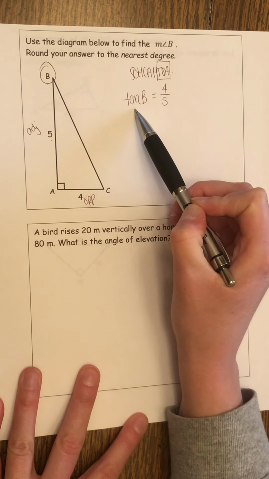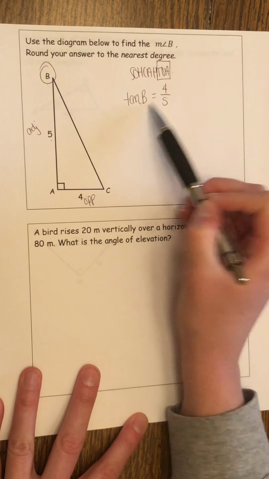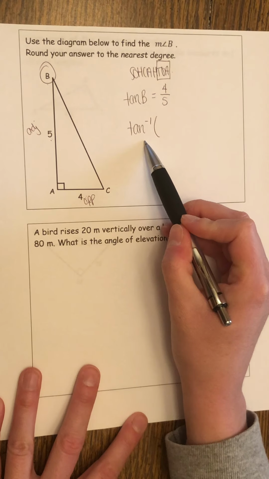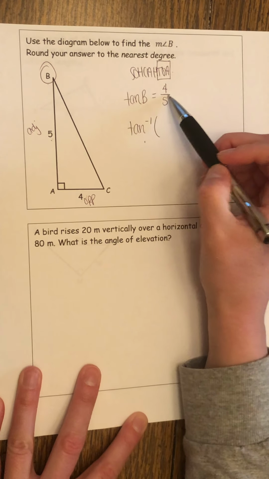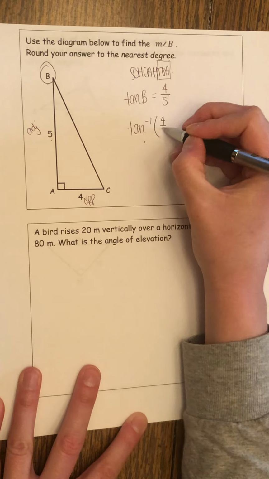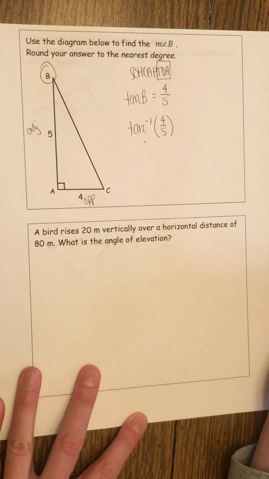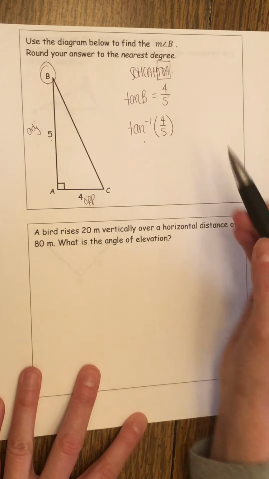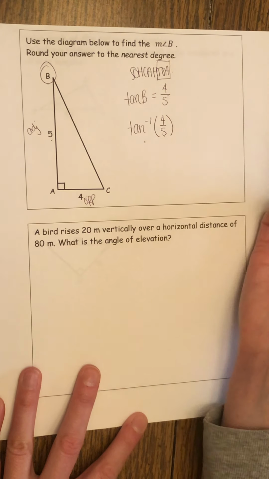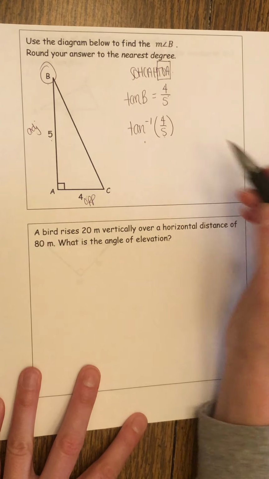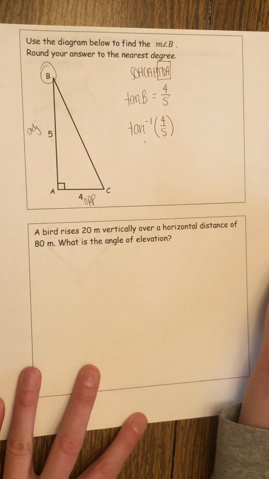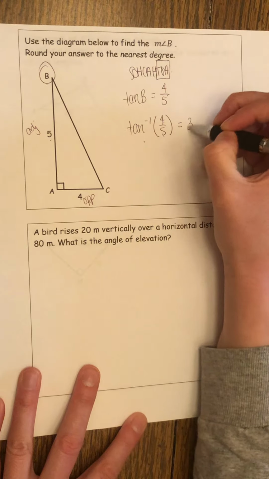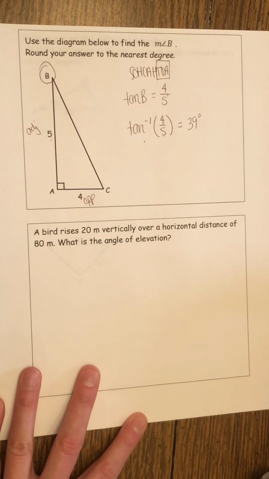So we have to undo taking the tangent of angle B. And the way that we show that is by taking the inverse tangent of the ratio of sides that we generated in this problem. We're going to go ahead and punch this into the calculator. If you want to first figure out what 4 divided by 5 is as a decimal, you could, or you could just punch this in directly. And we are going to round to the nearest whole. So we get about 39 degrees.